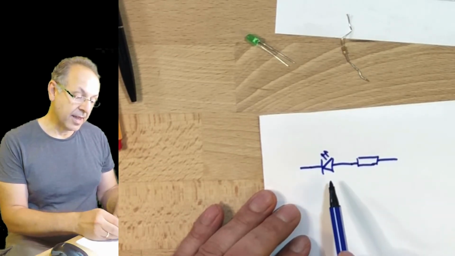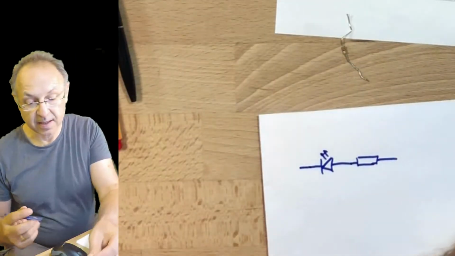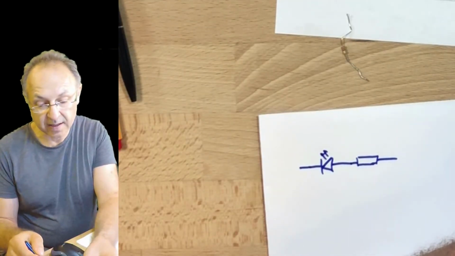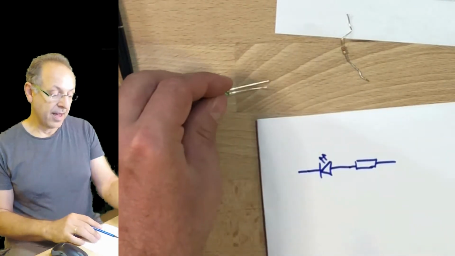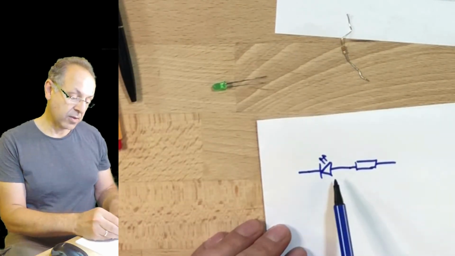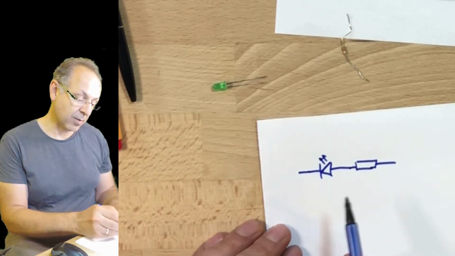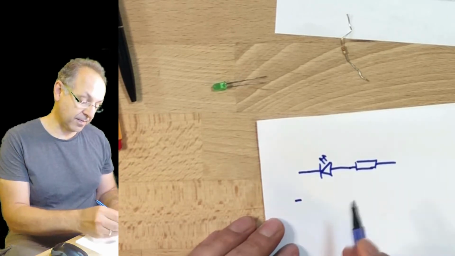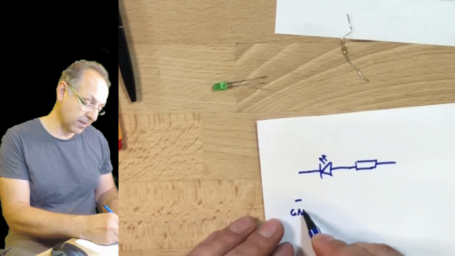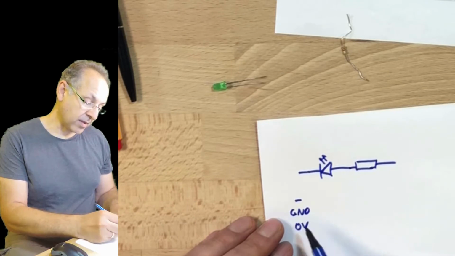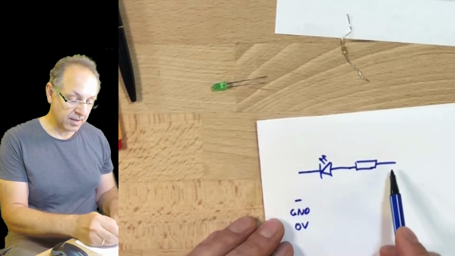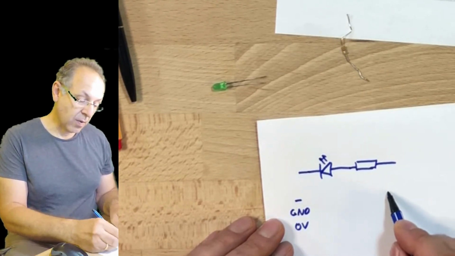The LED has two different sides, and we can see this here. There are two legs of different length. And here we also have two sides. This side is the side which we call minus or ground or 0 volt, and on this side we have plus.